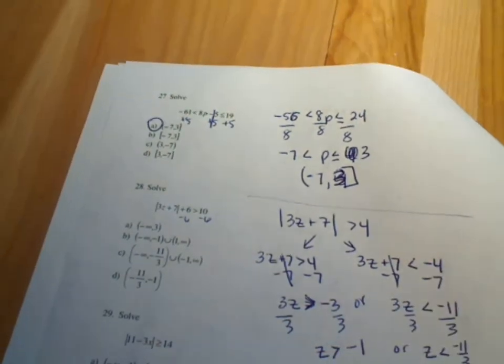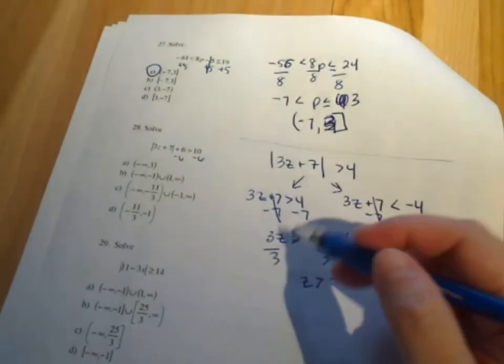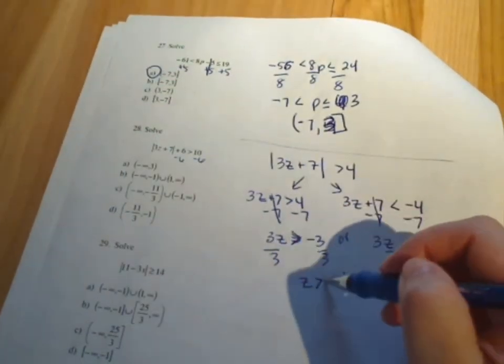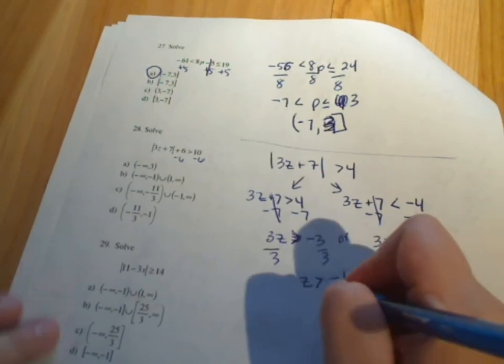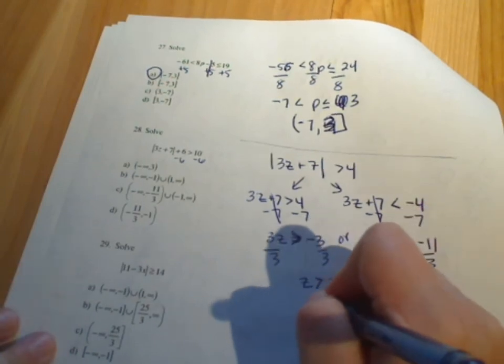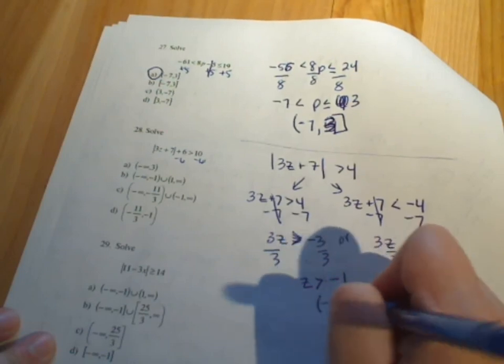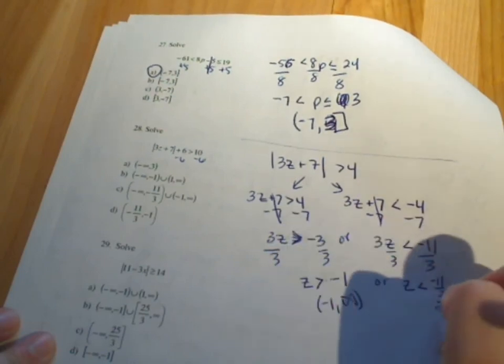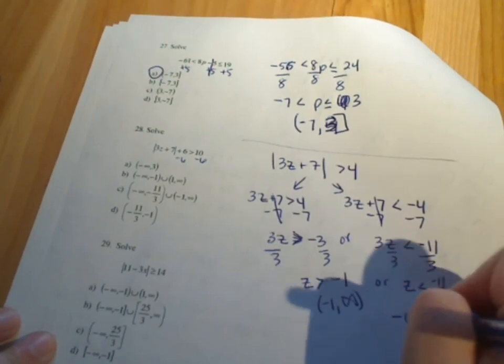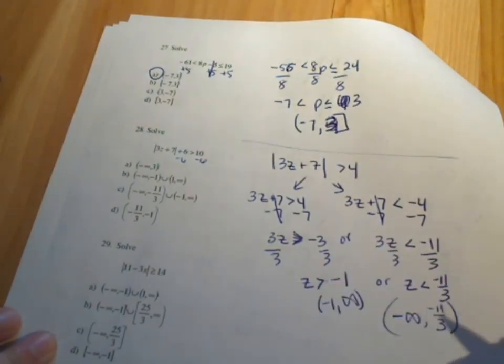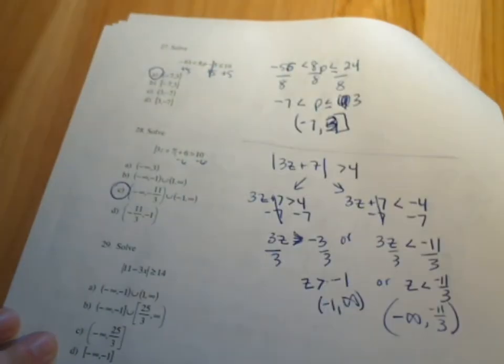Now I didn't flip my inequality signs around anymore from where I made my equations because the number I divided by was positive. Alright, so this means negative 1 to infinity because I want numbers bigger than that, and this means negative 11 over 3, but I want numbers smaller than that, so negative infinity. Letter C.